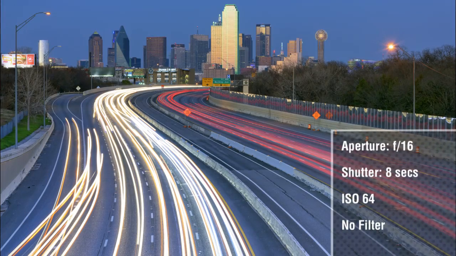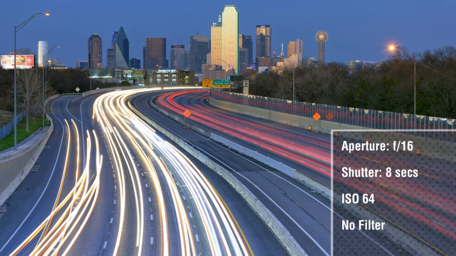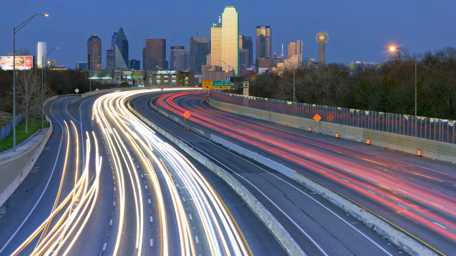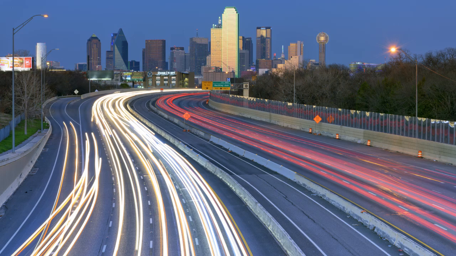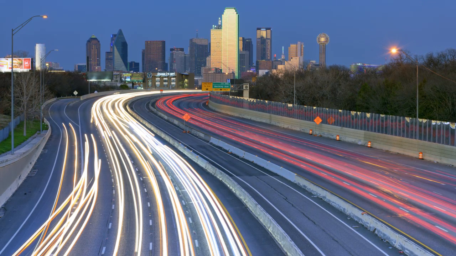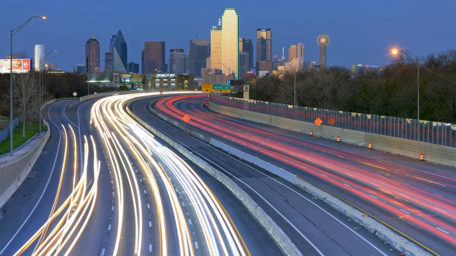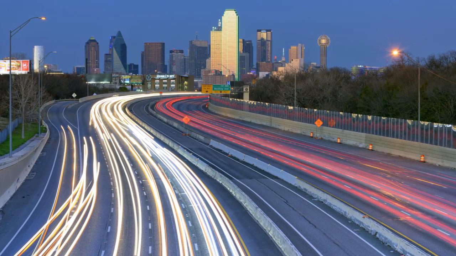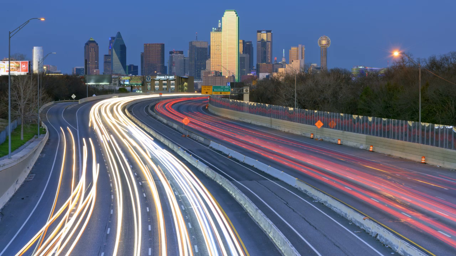Another situation where you might want to use a neutral density filter grad upside down is a shot like this one. This was a shot of the Dallas skyline. I'm standing on an overpass over Interstate 30 outside Dallas, and you've got the skyline and the road leading right to it. And it's a pretty nice shot. But the one problem was the headlights from oncoming traffic created this really bright hotspot in the scene. It really draws your eye right to it and overpowers the skyline in the background. I needed to overcome that.